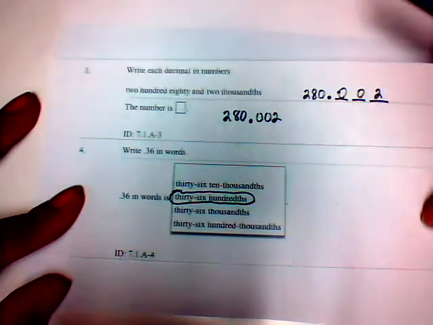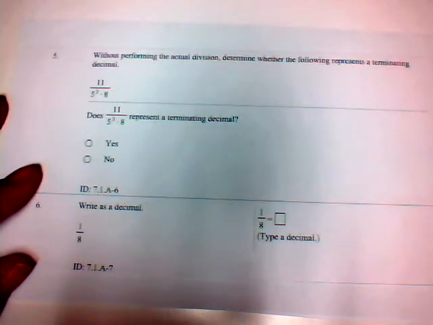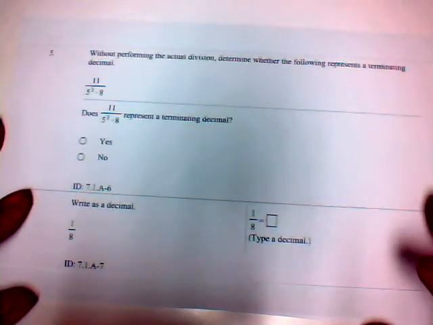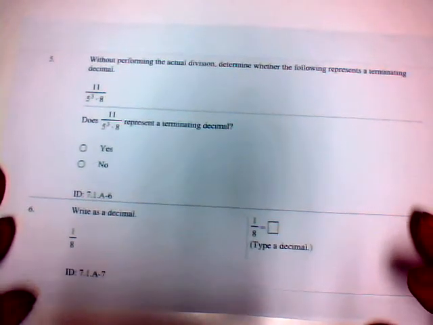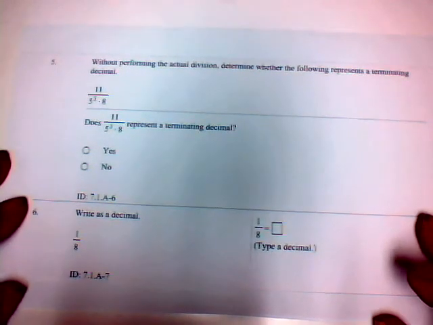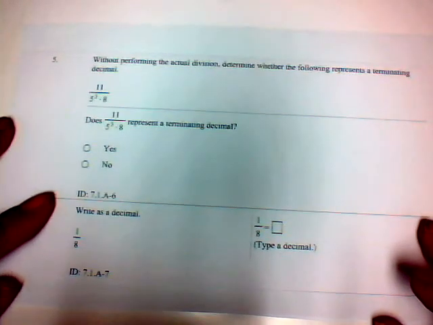Number 5. Without performing actual division, determine whether the following represents a terminating decimal. Here we got 11 over 5 to the third times 8.